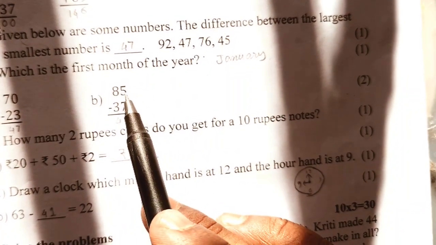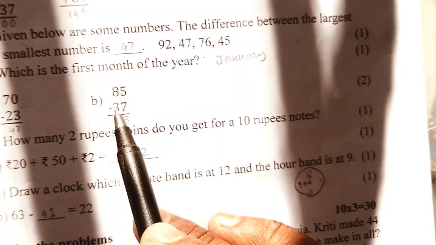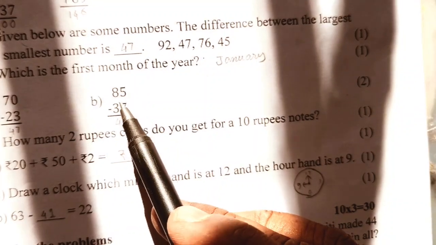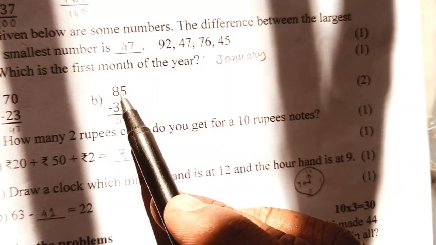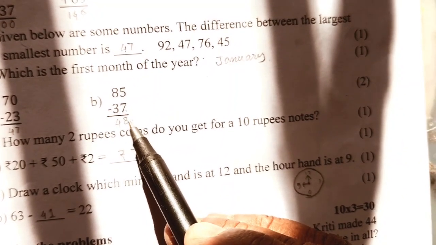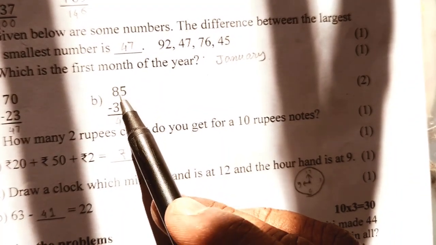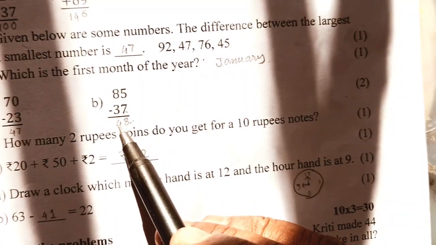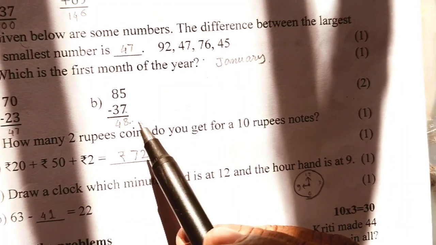And the option B, question number B, 85 minus 37. If we subtract 37 from the 85, we shall get here 5. 7 cannot be subtracted from the 5, so we take it as 15. So 15 minus 7 is 8, and the 8 will be reduced to 7. Okay, now if we subtract 3 from the 7, then we shall get 4. Obviously the answer will be 48. 48 is the right answer.